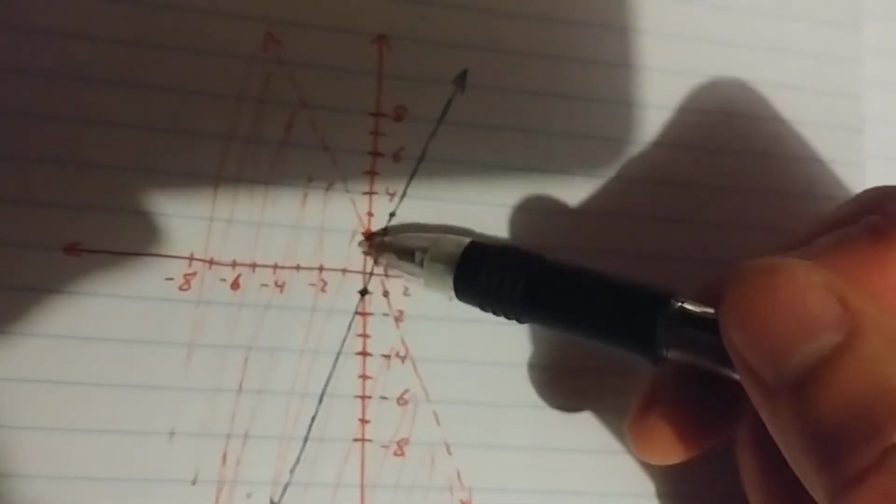It's going to be above, so we're going to be shading everything up here. I'm going to keep shading everything. Let me turn the lighting. I'm going to shade everything above.